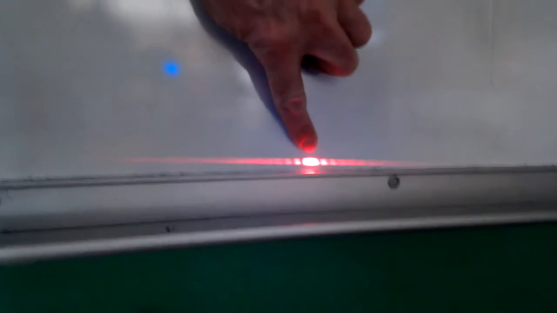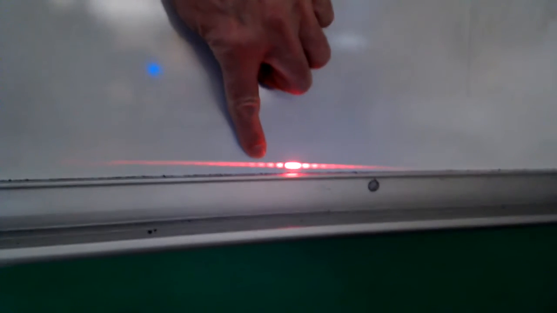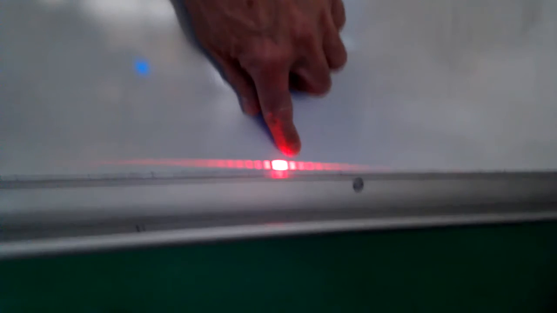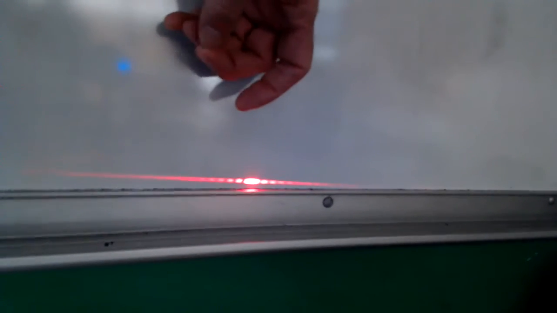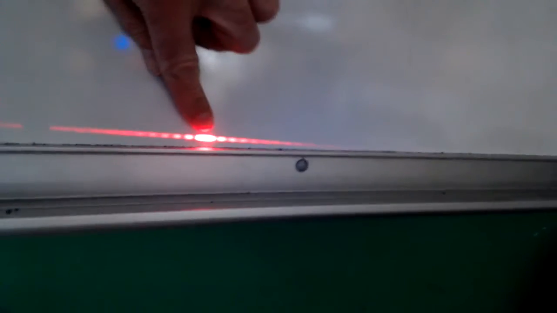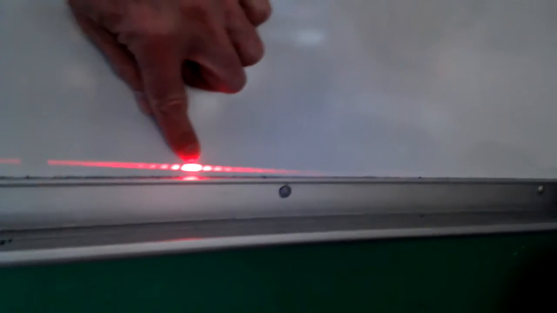So you've got the central maximum there. Big wide blob of light. The side orders are smaller, unlike a double slit pattern where it would look just like a string of red pearls, just evenly spaced dots. With a single slit pattern, you've got that big central maximum and the fainter side orders. And so, single slit interference. And now you've seen it.